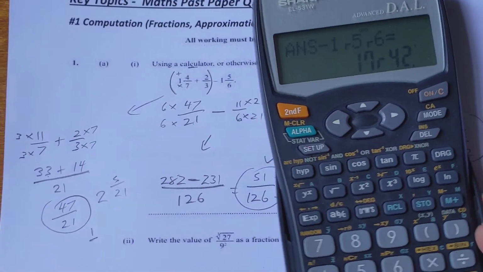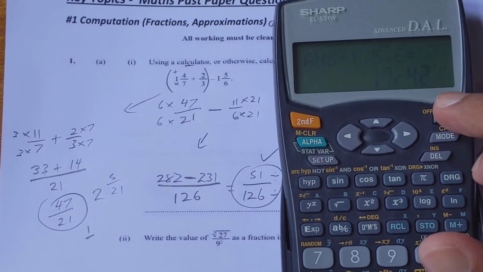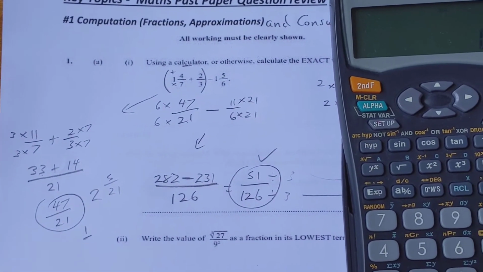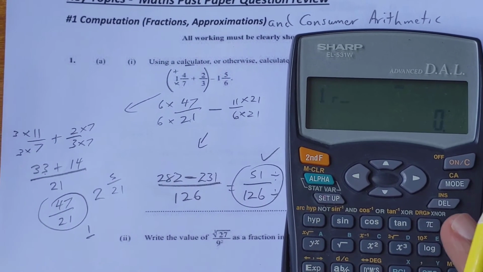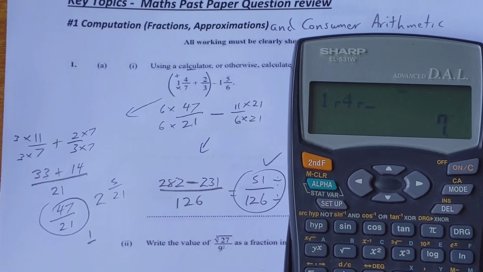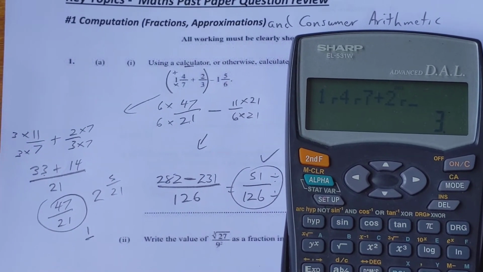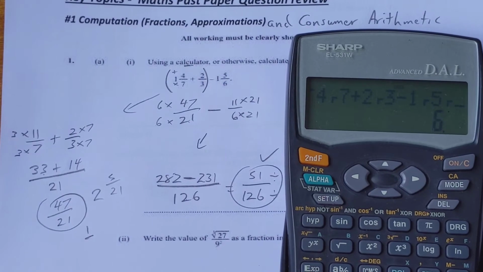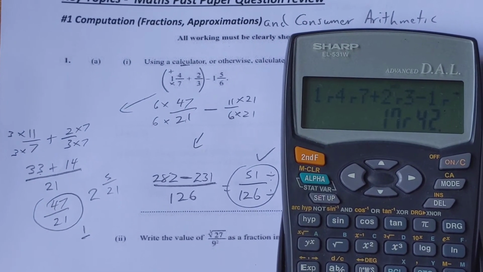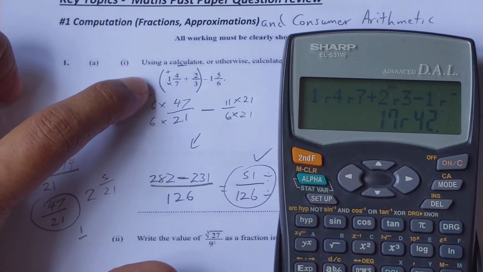I just want to show you how you could do it on your calculator. If I was to do it in one step, because again I broke it up into steps, I'm going to show it in one step here. 1 fraction button, 4 fraction button, 7 plus 2 fraction button, 3 minus 1 fraction button, 5 fraction button, 6, and I get the answer immediately. How long did that take? That took less than a minute.